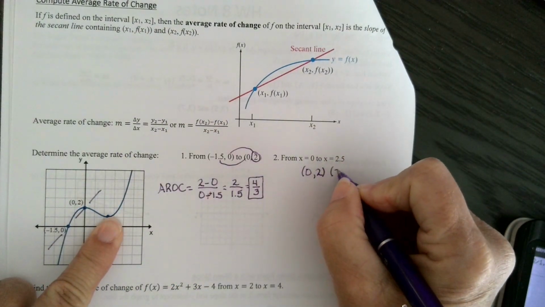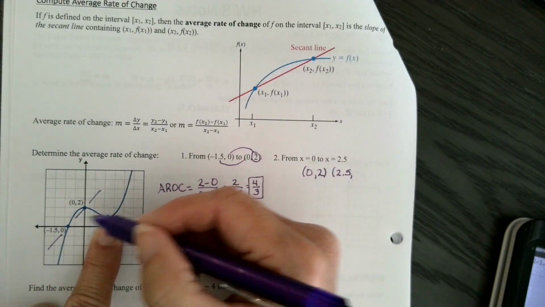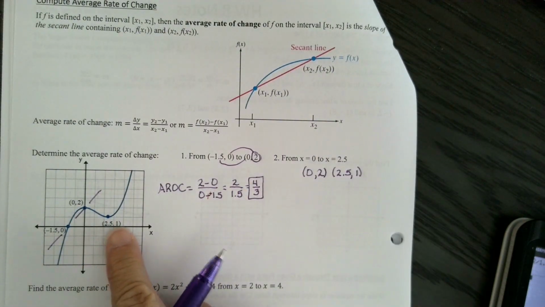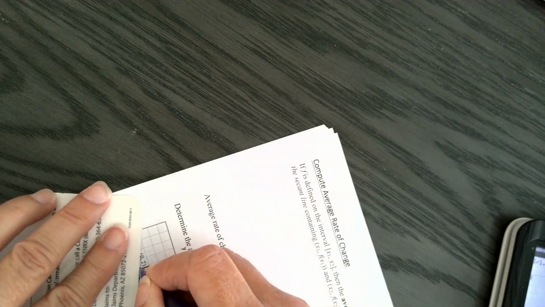Now, that happened to be there, but if it wasn't, you just do that point, just like this one here. This is 2.5. Where's that graph on the y-axis? Well, it's up to a positive 1. Now they just happen to label it for you. We went over 2.5, up 1. So again, we're going to try to find the slope of this secant line.